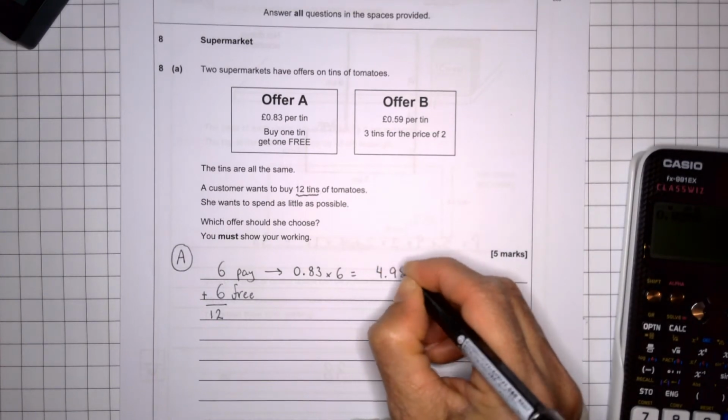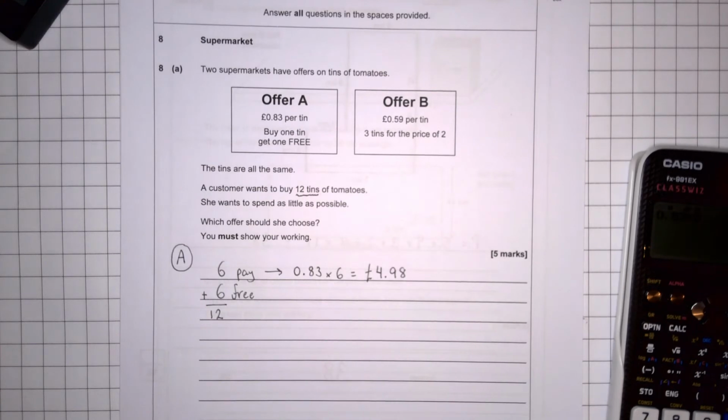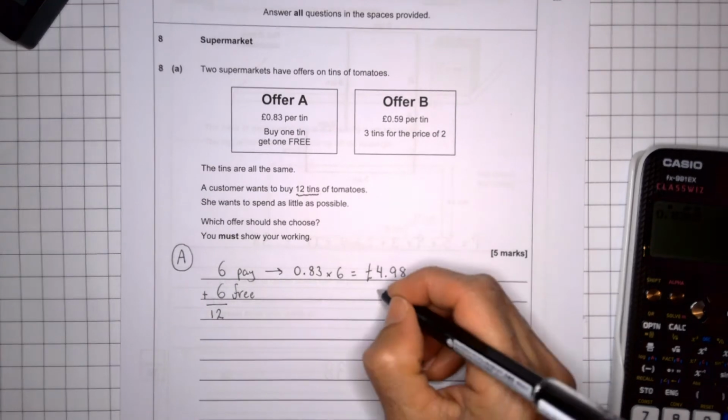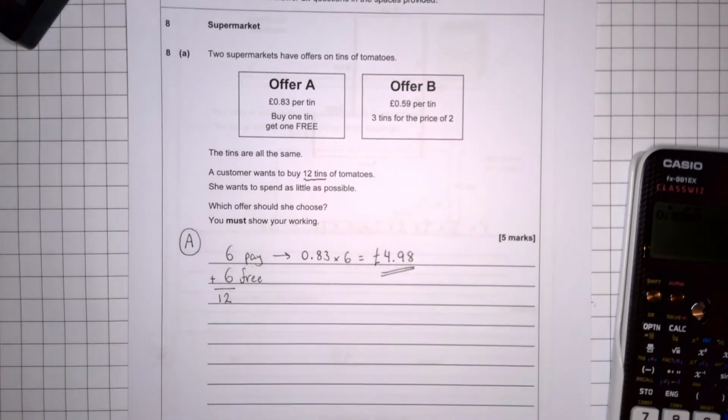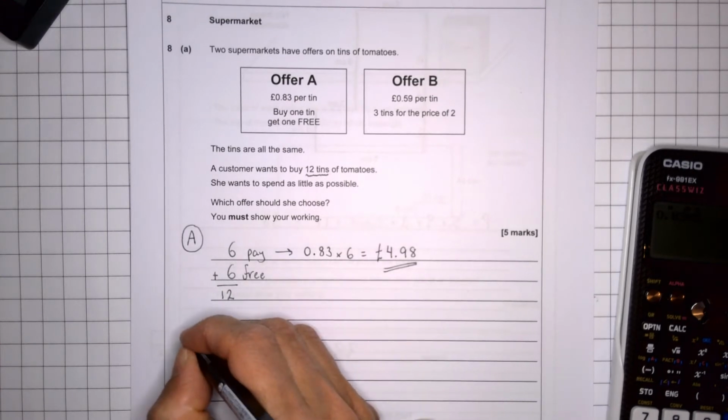£4.98. Let's put the pound sign in there. That's offer A, and that's how much it is for offer A. Let's do a similar calculation now for offer B.